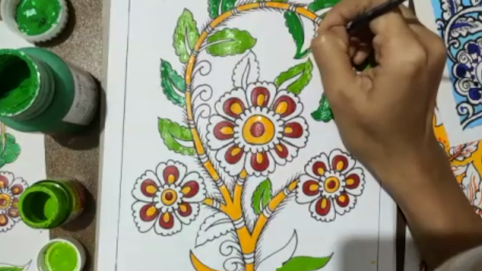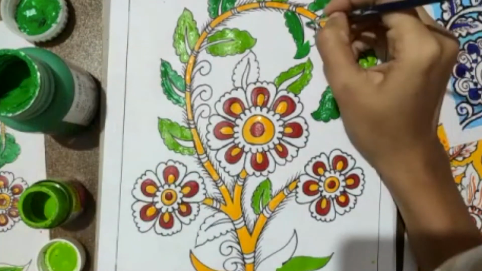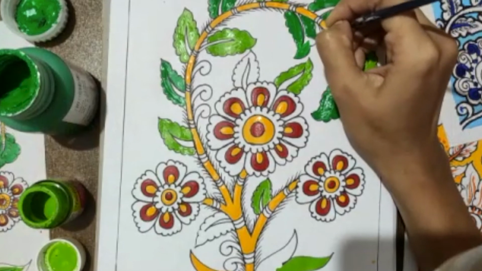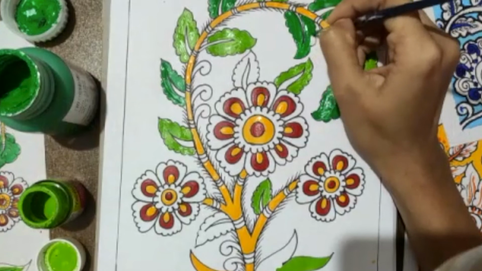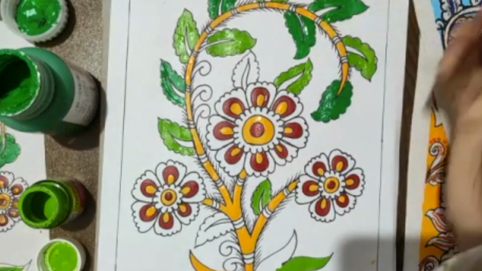And full page kalamkaris are actually really beautiful to see. Like, I mean, full page, completing the entire page with the pattern and design. They have a border, and then they start painting the main subject of the painting, whatever it is. Maybe a goddess, a god, or anything.